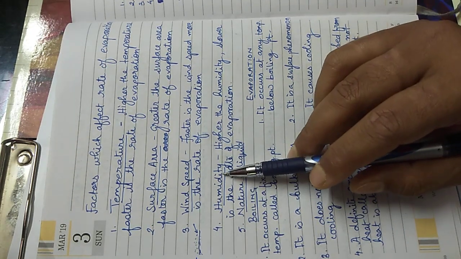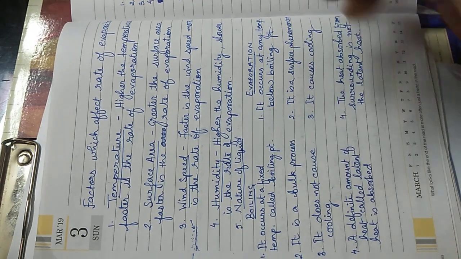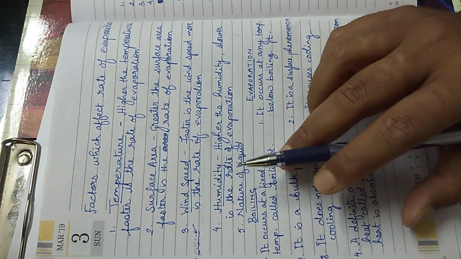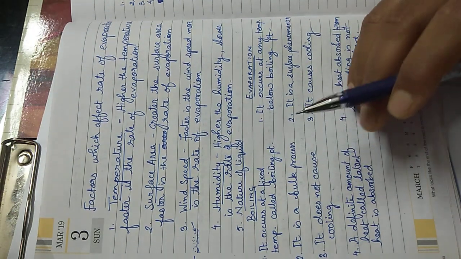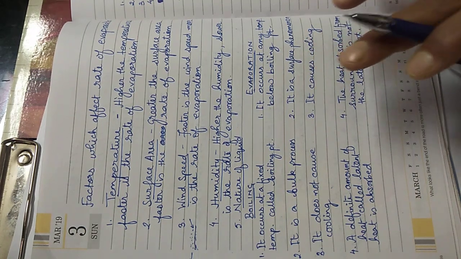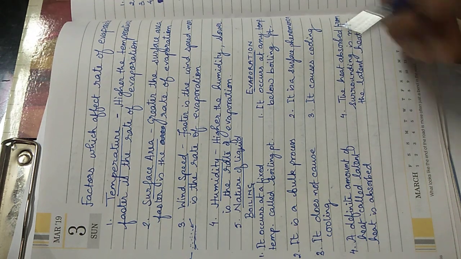Fourth factor is humidity. Humidity means the amount of water vapor present in air, or moisture as we say. So whenever the humidity is quite high, the rate of evaporation becomes very less. Why? Suppose a room is filled with people. It will be difficult for you to enter. But if the room is relatively empty, it is easier for you to enter.